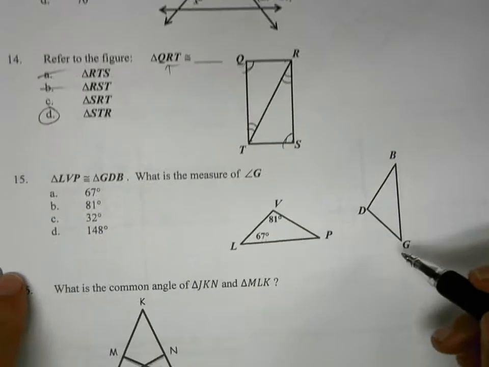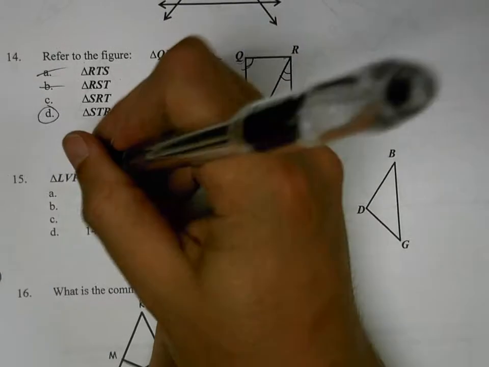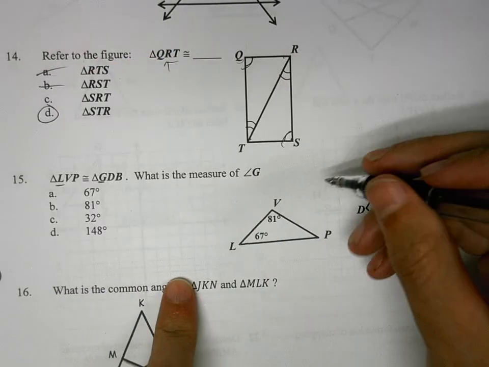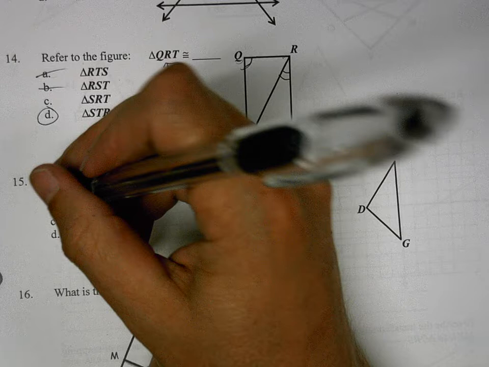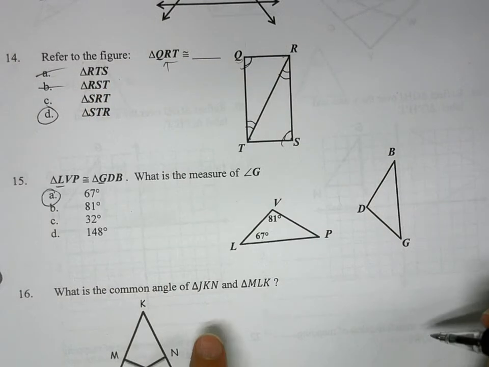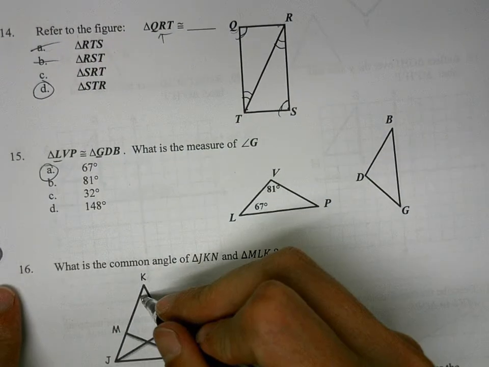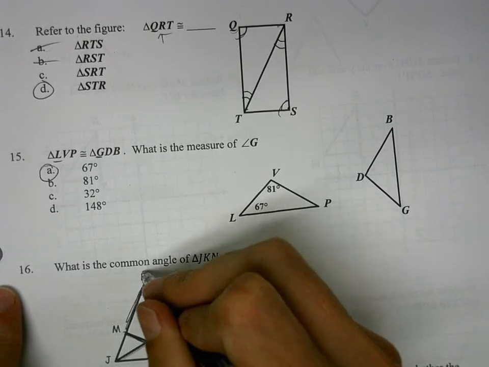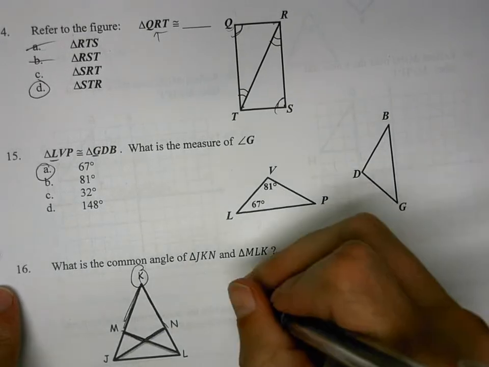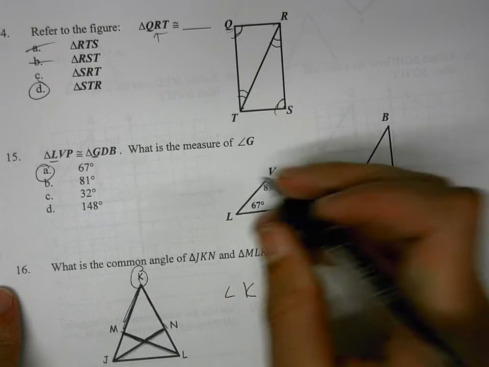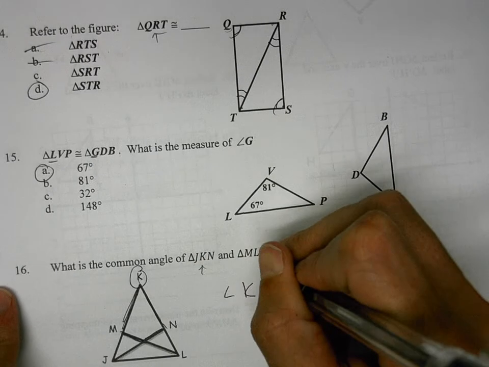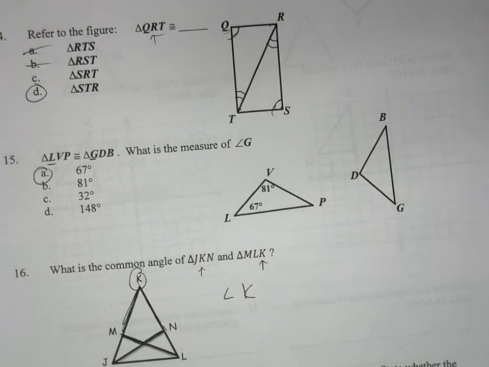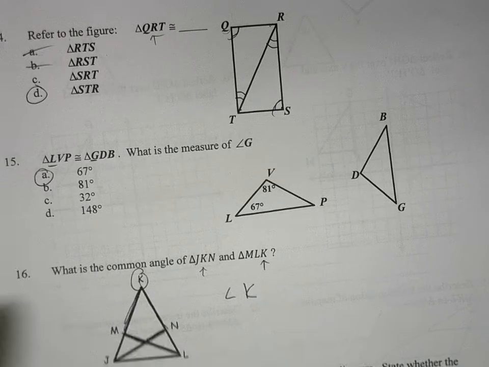What's the measure of G? So G matches up with L. L is 67, so G is 67. The common angle, look for the diamond. K is the tip of that diamond, so the common angle is angle K. That is also the only letter that repeats. If more than one letter repeats, it's likely a common side, though not guaranteed.